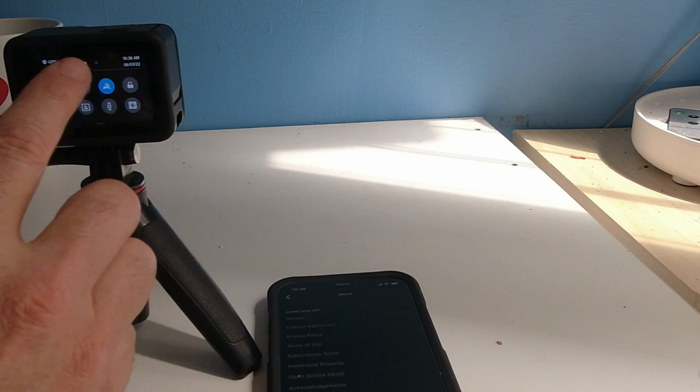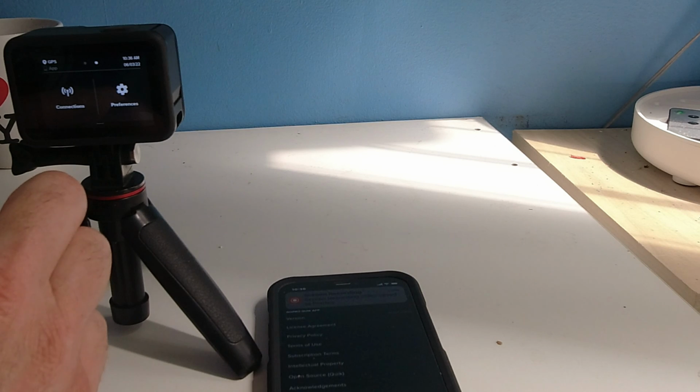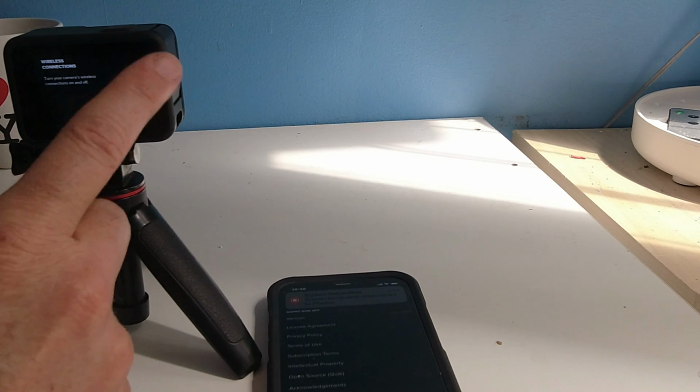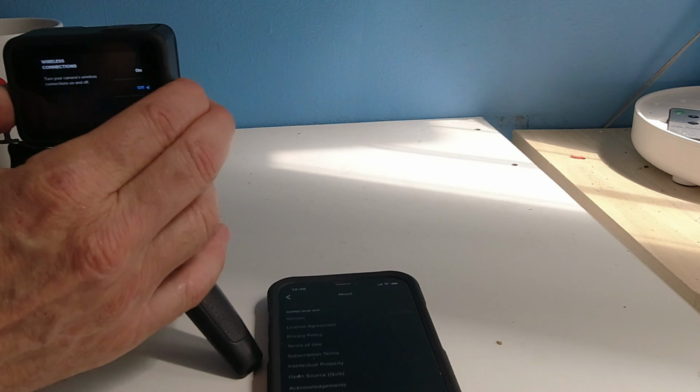Camera, swipe down, swipe to the left, connection, and shut it off, and have a great day.